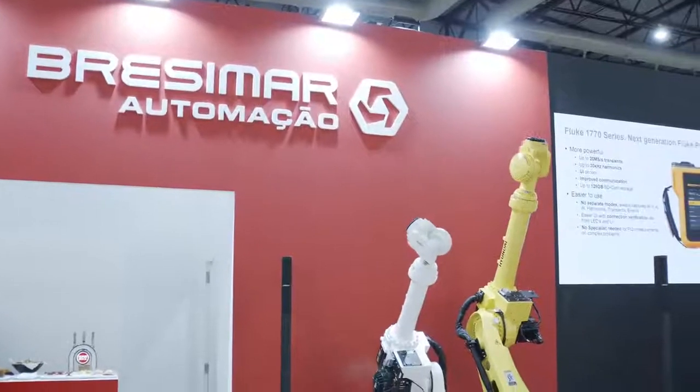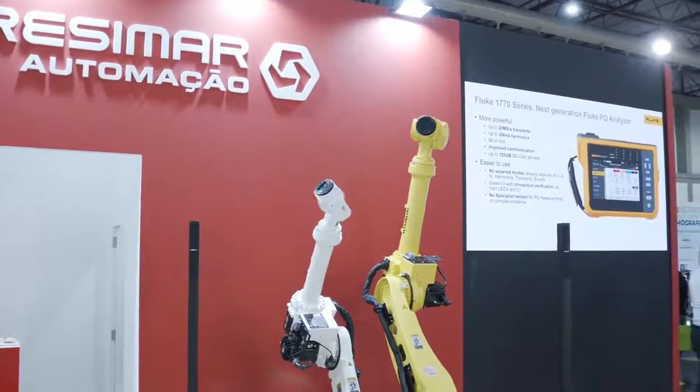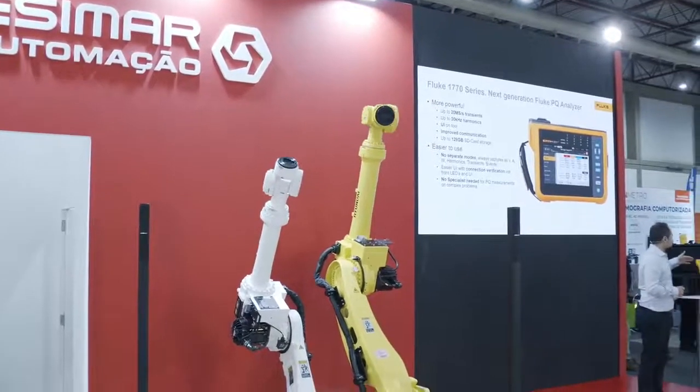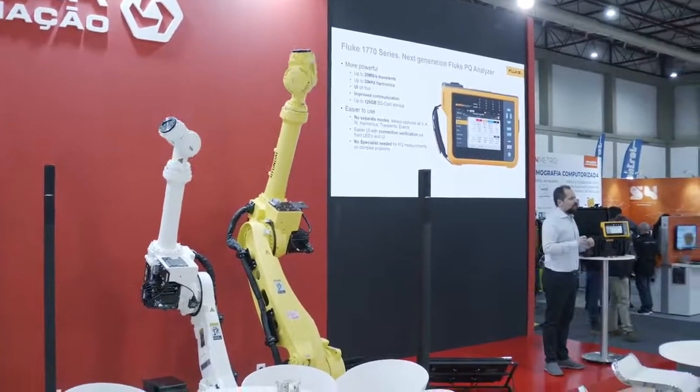We focused on making it really easy for the end user to just plug it in and start logging, including features like guided setup, the possibility of automatically checking the connections through LED indications, automatically correcting the connections in case there is a mismatch, and logging all the data with no need to select the parameters that you need.